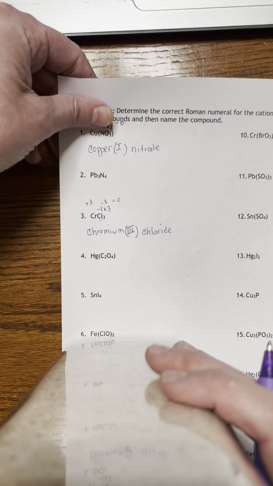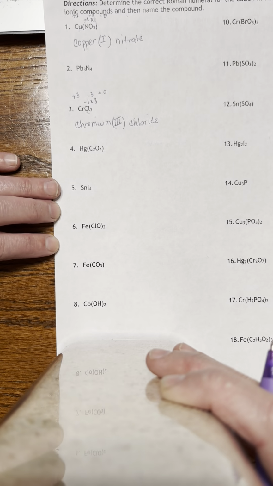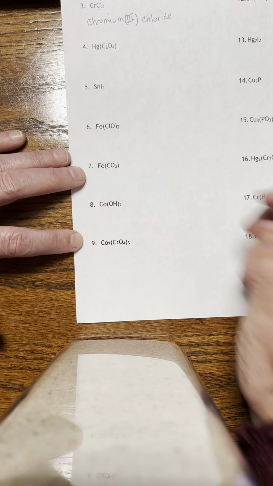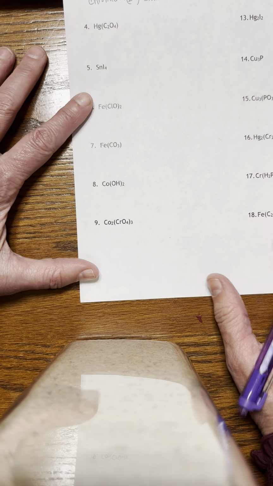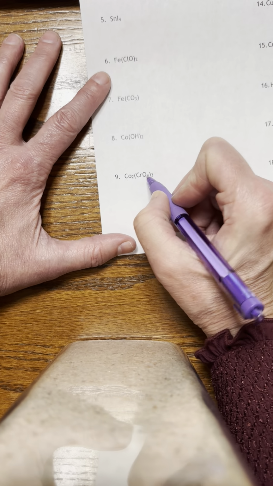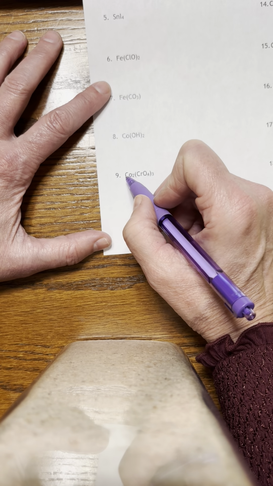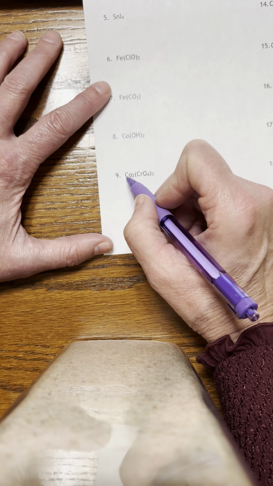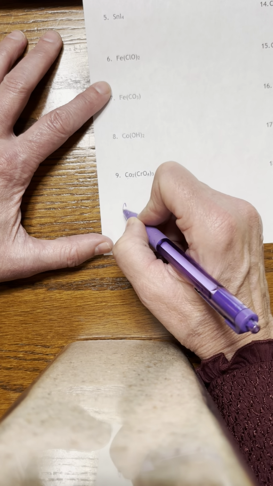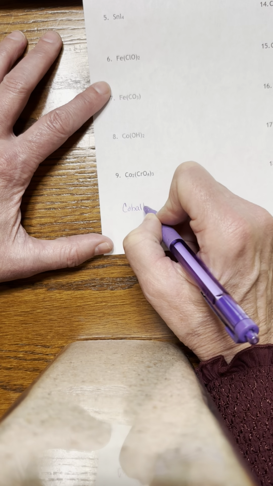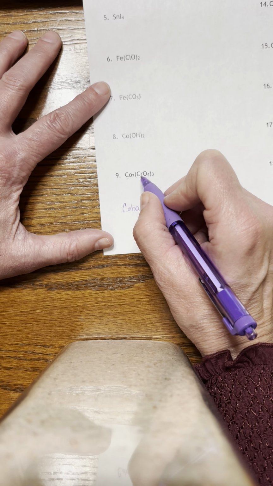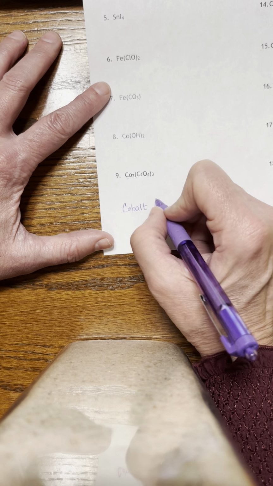All right, let's look at number 9. Number 9 looks a lot more complicated, so that'll be a good one for us to try. All right, 2 parts. CO, notice that this is an uppercase C and a lowercase o. That is one element. That is not carbon and oxygen. That is cobalt. So we have cobalt. And then our anion in this compound is a polyatomic ion. Its name is chromate.